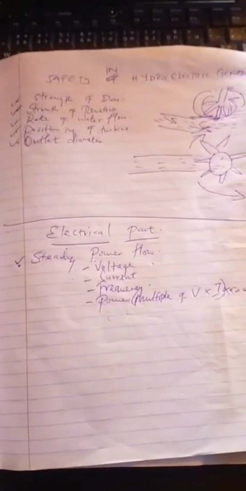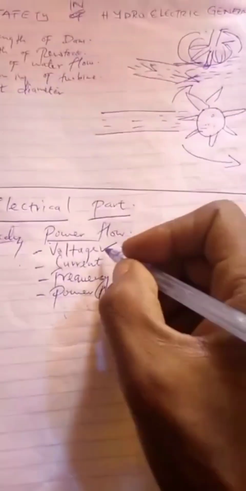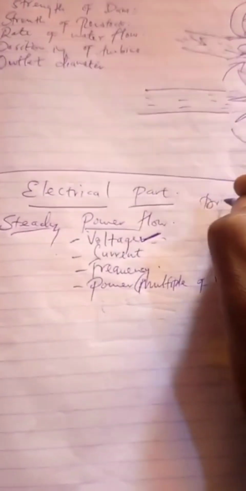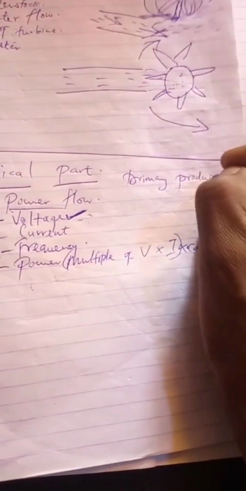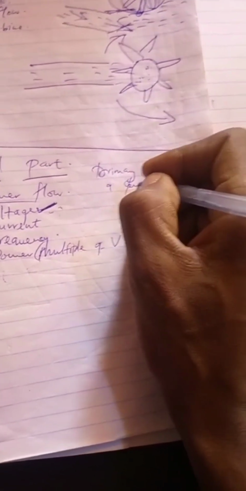So one of the things that we must consider here is voltage. Voltage is what is considered to be the primary product from a generation station.